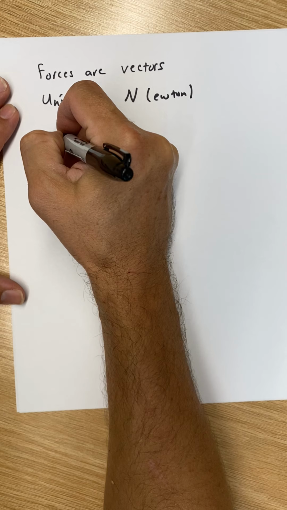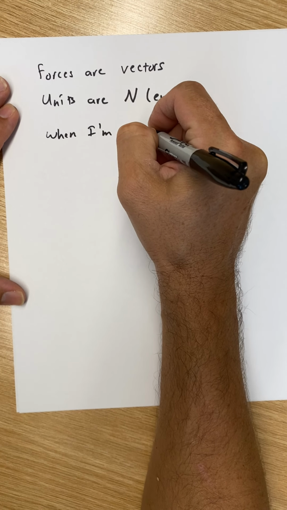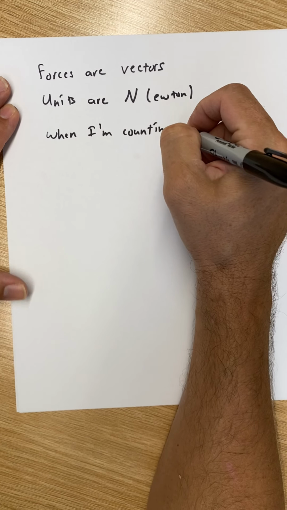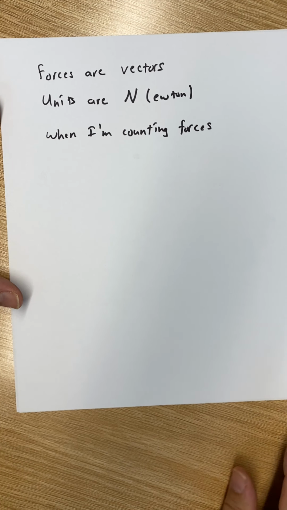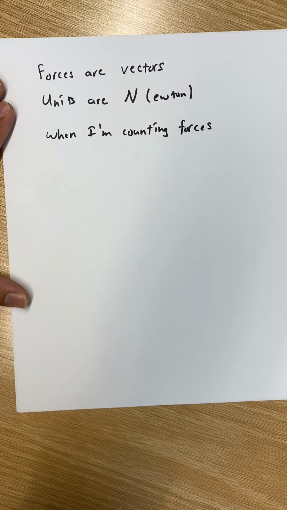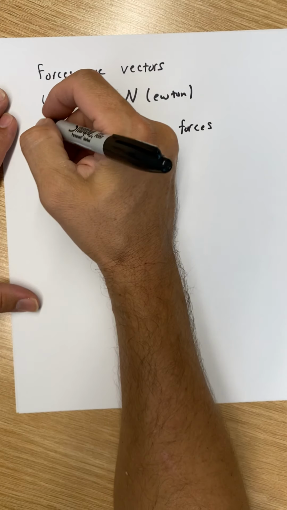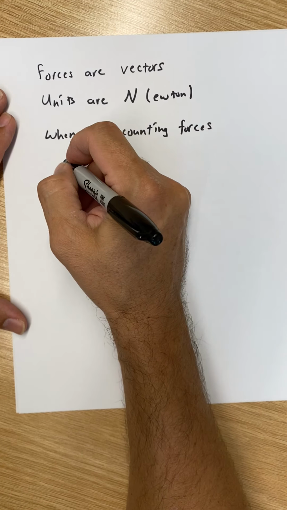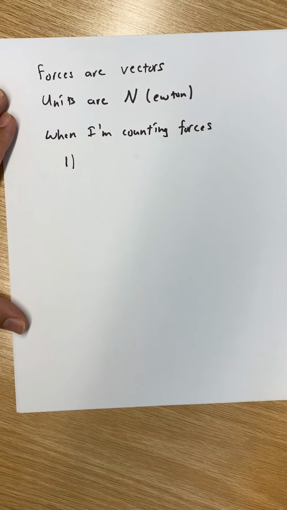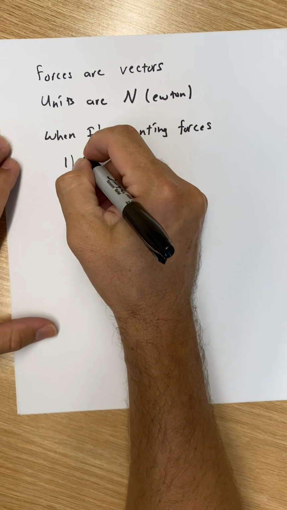When I'm counting the forces, in other words, I'm trying to determine what forces are acting on any object, I've got a 2-finger rule, right? 1, 2. This is not original to me. My engineering dynamics teacher in undergrad drilled this into my brain, and I've always thought it was good. But I'm going to count up 2 fingers. First finger, gravity.